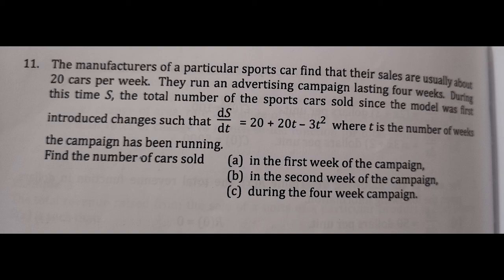During this time, S, the total number of sports cars sold since the model was first introduced, changes such that ds over dt equals 20 plus 20t minus 3t squared, where t is the number of weeks the campaign has been running. Find the number of cars sold, A in the first week of the campaign, B in the second week, C during the fourth week.